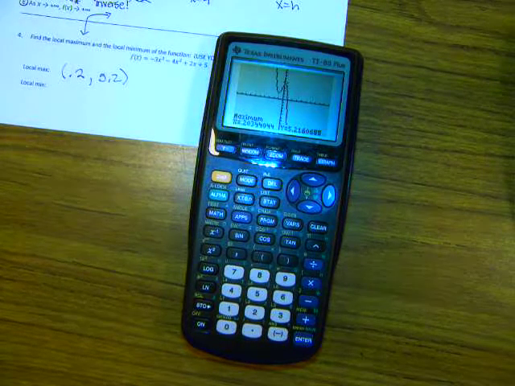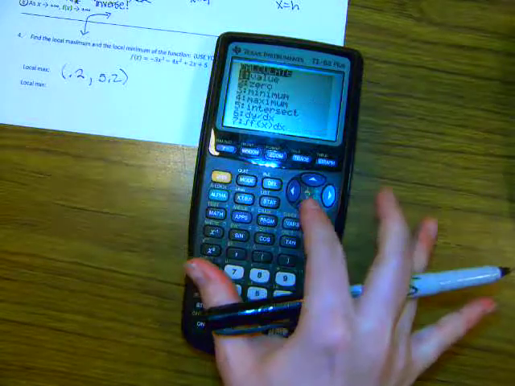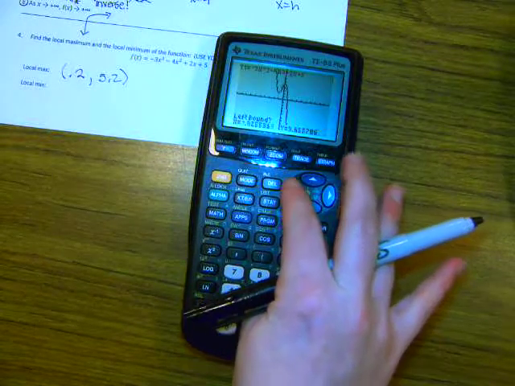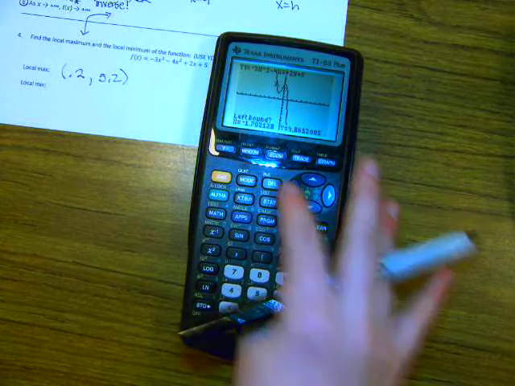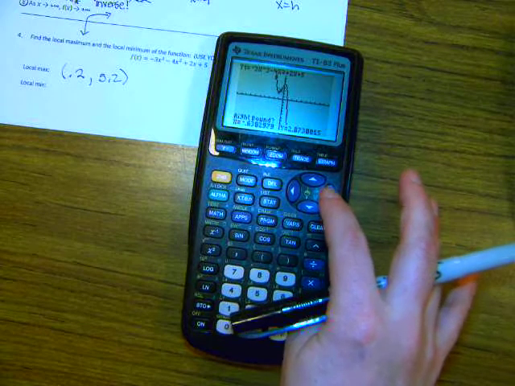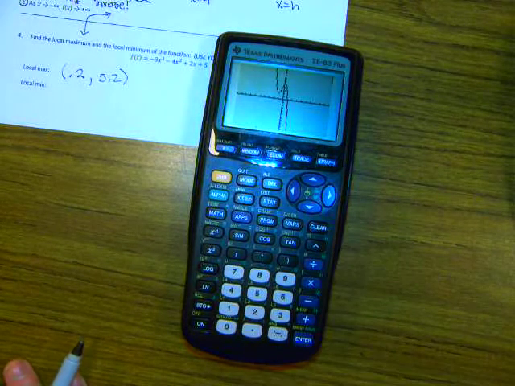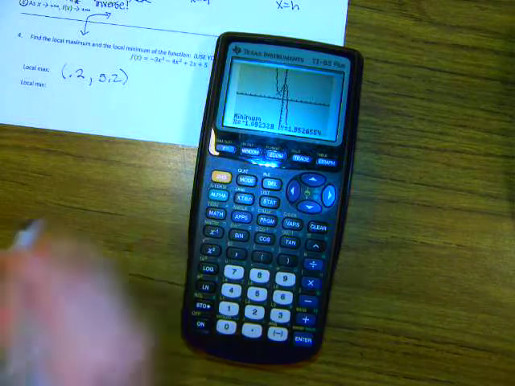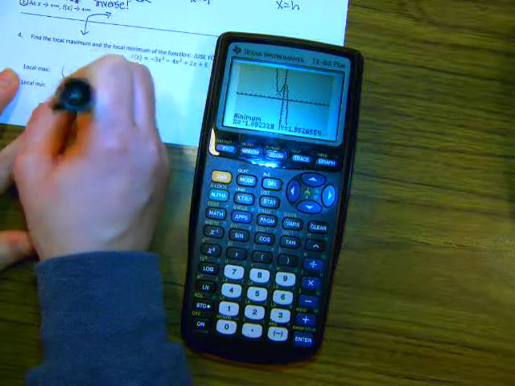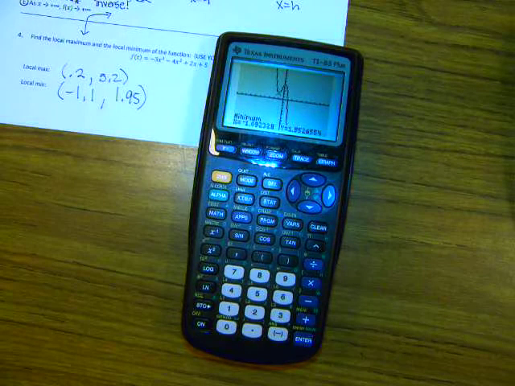Minimum is the exact same, except you move the cursor over to here. So second trace, minimum, get to the left side. So I'm left of it, enter, get to the right side, I'm to the right of it, enter, hit enter one more time, and there's my minimum.